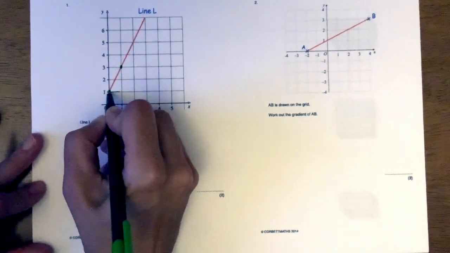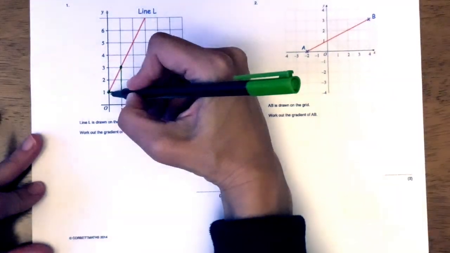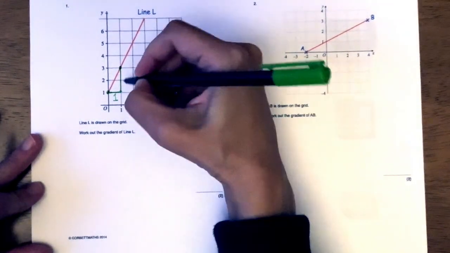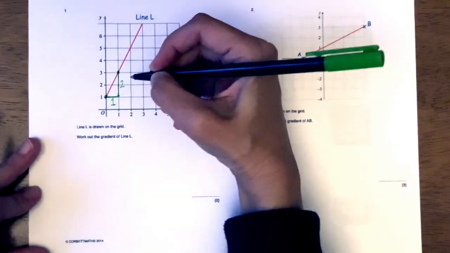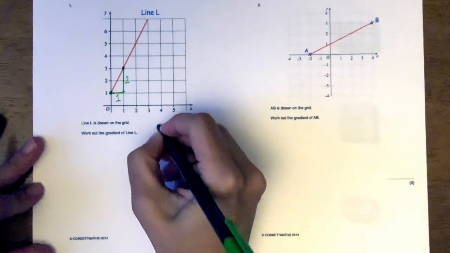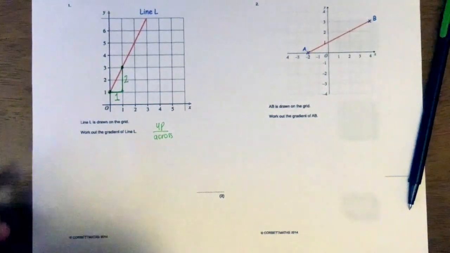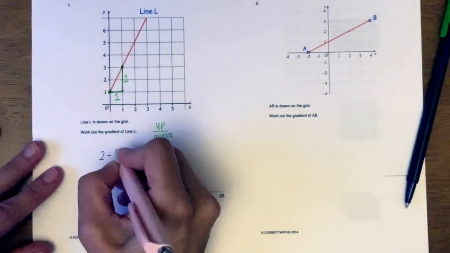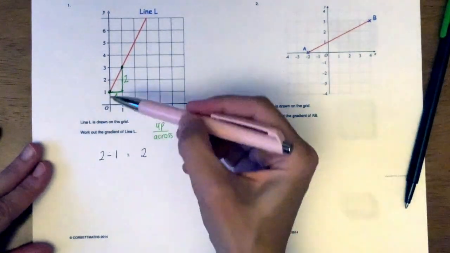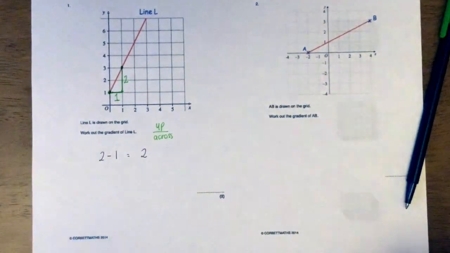Okay, so I'm going to draw a little triangle here. Okay, we're going to write how many across it is. So it's 1. Okay, look at our scale. How many is it up? 2. And it's always up divided by across. So how many up is it? Well, it's 2. How many across is it? 1. So the gradient of that line would be 2, because for every 1 across, it goes up 2. Okay, so that would be the gradient of this one.